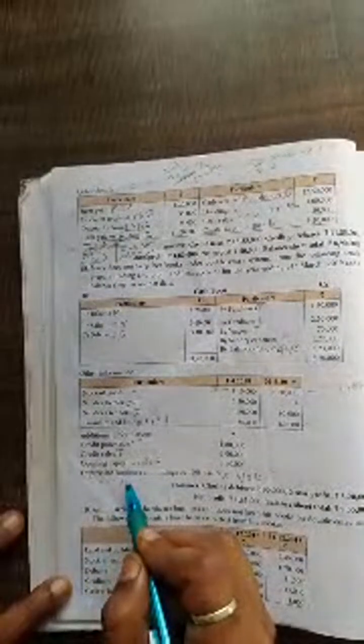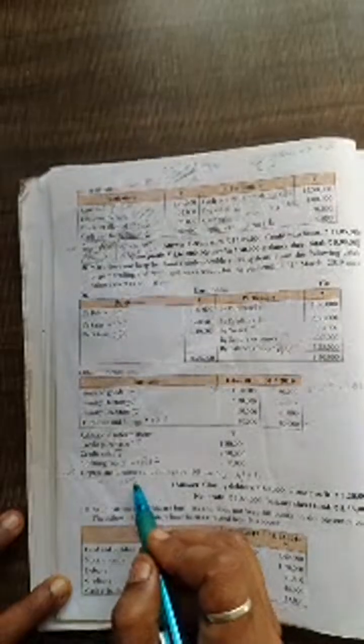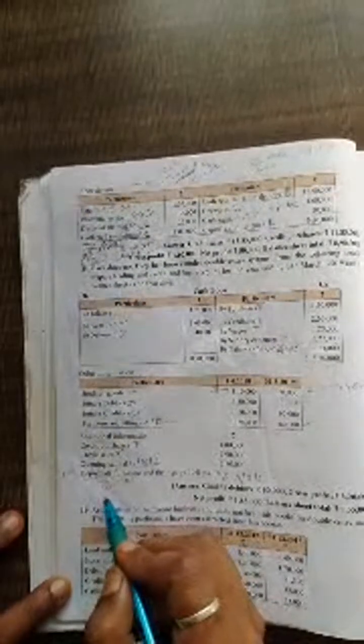Loss belongs to which account? Profit and loss account, debit side. Okay, profit and loss account. What accounts appear on the profit and loss account? Debit side, losses, expenses, discount allowed, etc. This and all come under the profit and loss account.